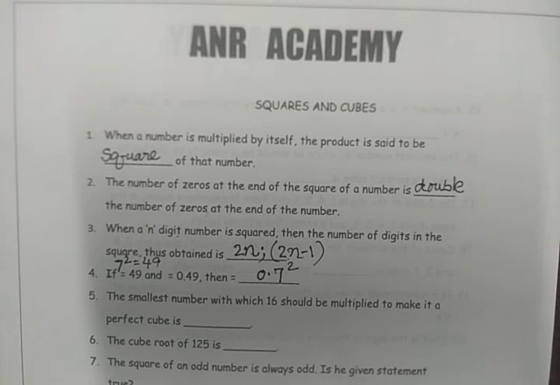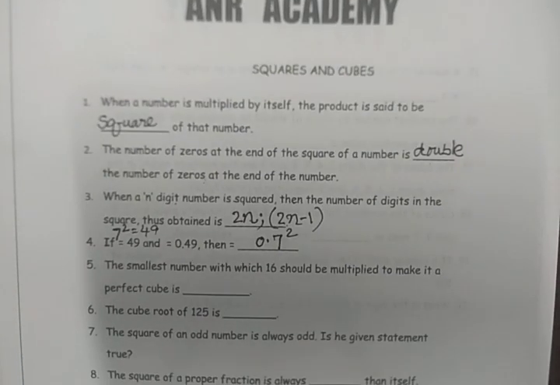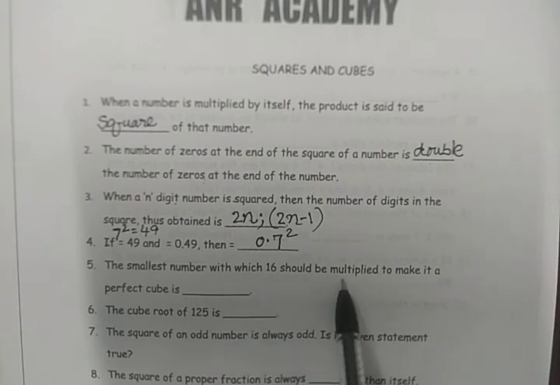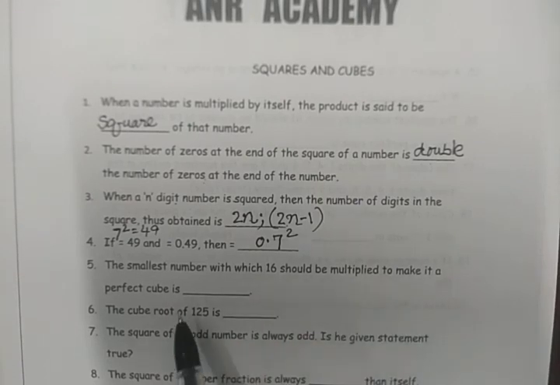Next, the smallest number with which 16 should be multiplied to make it a perfect cube is dash.